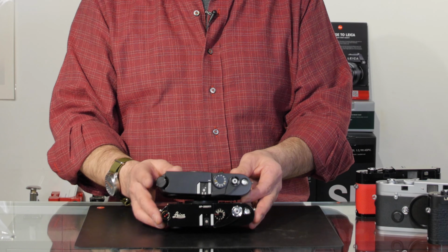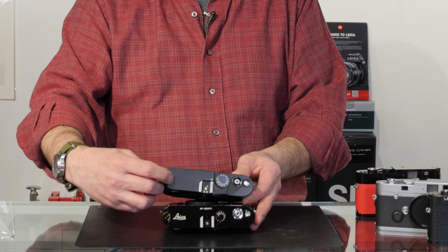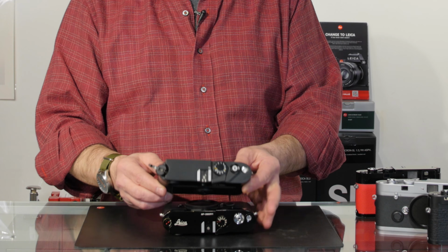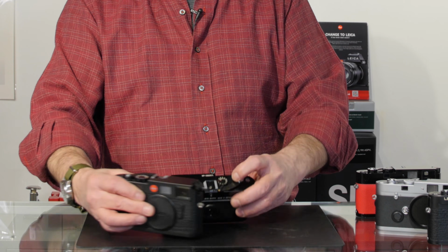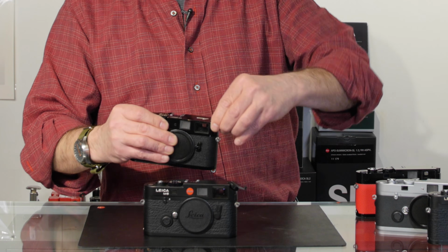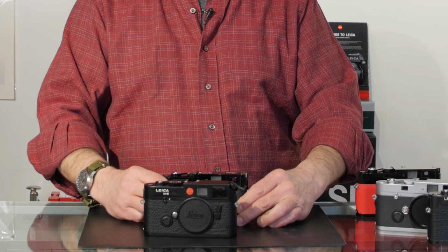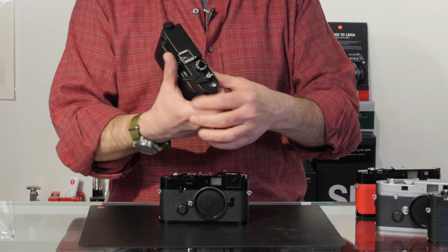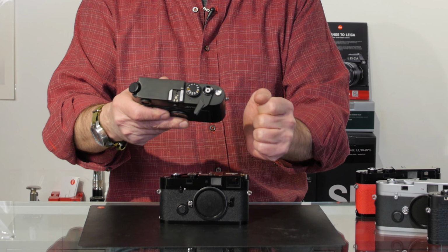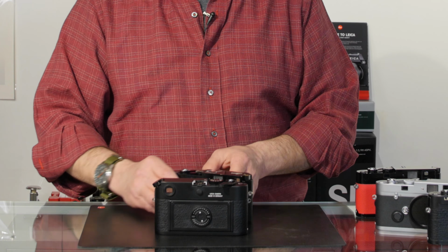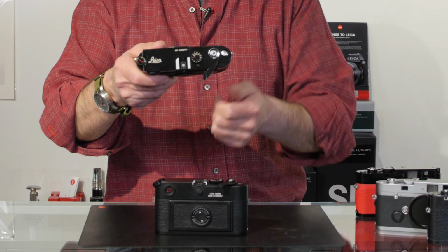The M6 cameras have a rewind lever and crank, whereas the MP cameras have the M2 style rewind knob. M6 and M6 TTL cameras have an articulated advance. MP cameras have the traditional advance.